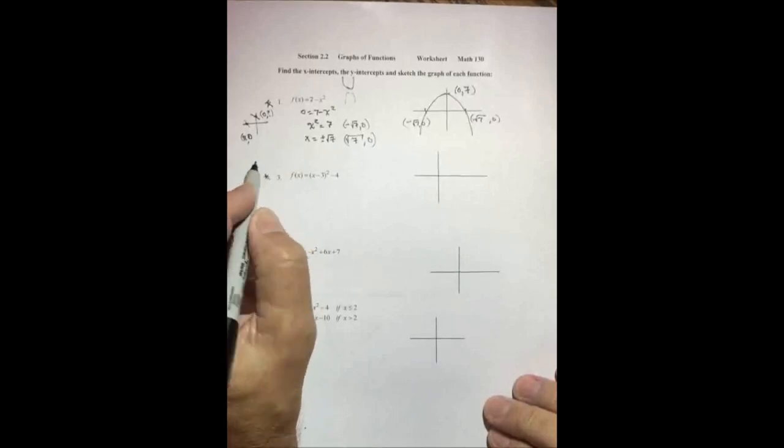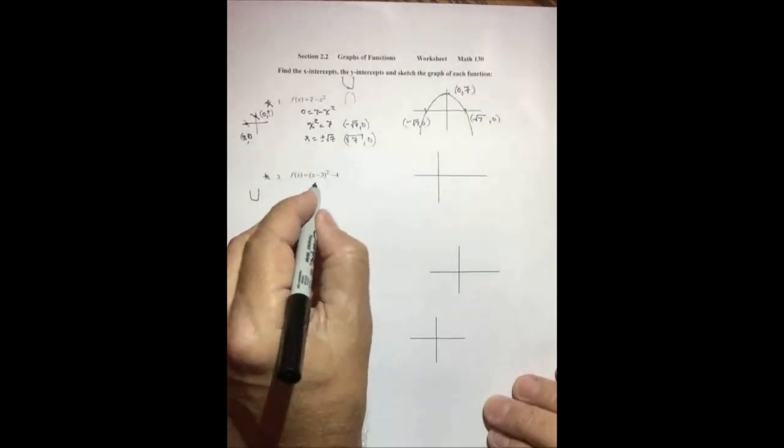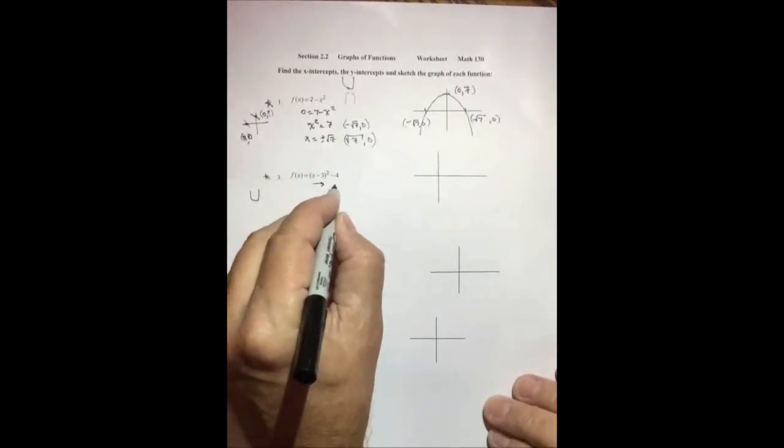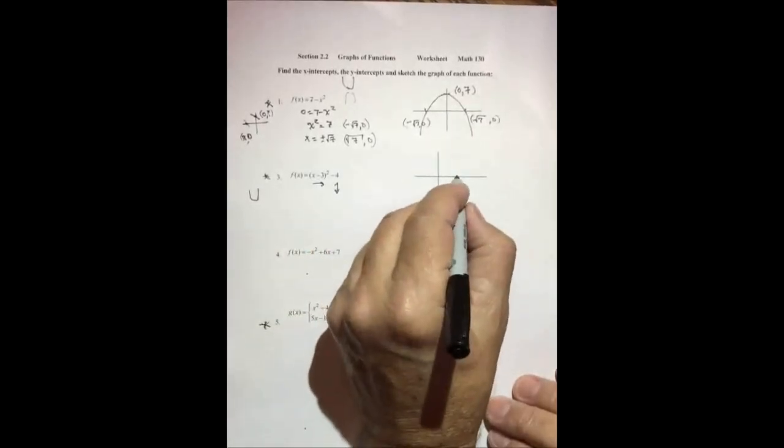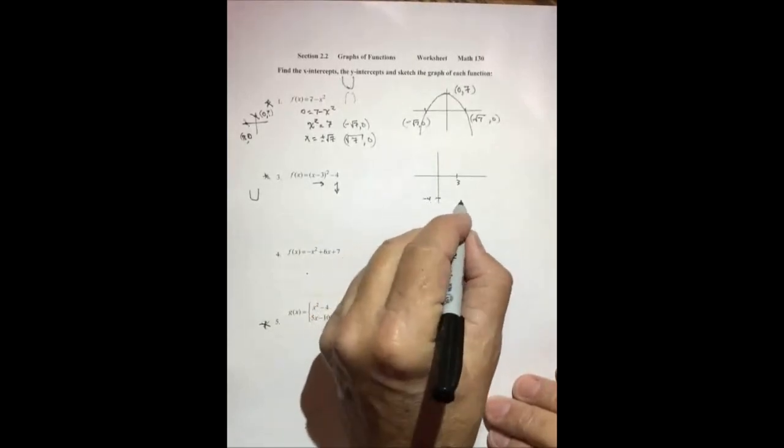Let's do 3. I like 3. Because look at this. We recognize this as the reference curve y equals x squared that looks like that. But it shifted 3 units to the right and then 4 units down. Remember that? So if I say this is 3 and then this is 4 units down, it's going to be that curve right there. It's going to be our old friend, our reference curve, shifted 3 right and 4 down.